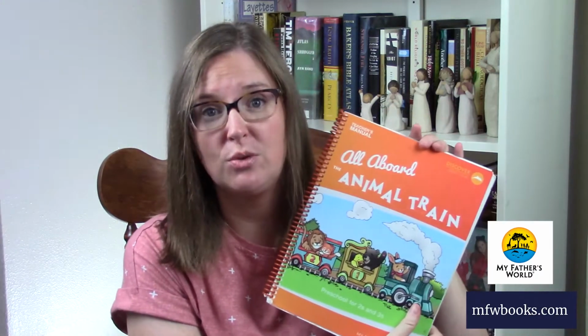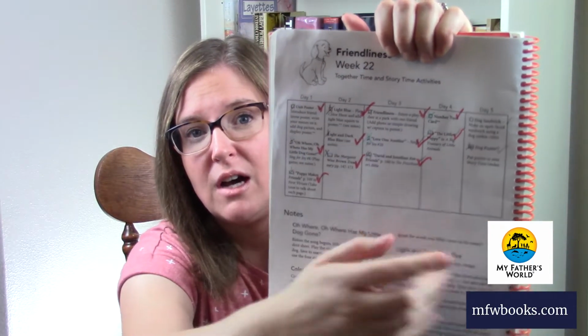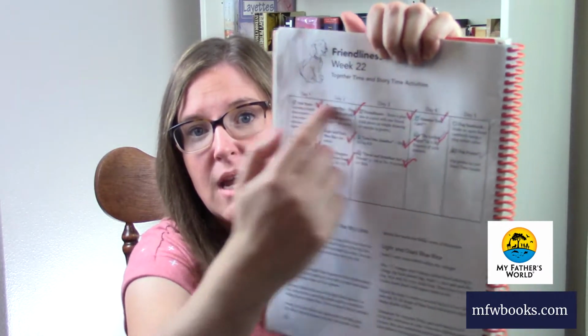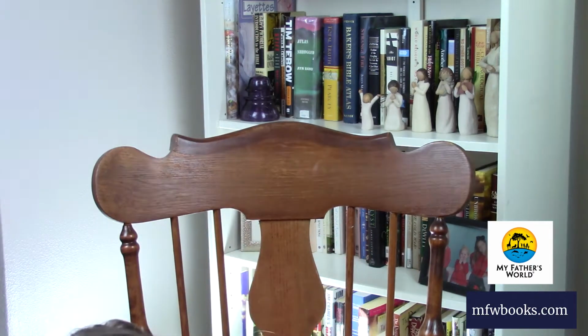Okay, here's your last one. This is their preschool one, All Aboard the Animal Train. Now this one you'll see is very well loved. We have used this one. I've taught 5 kids with it, so it is very well loved. As you can see, this one's very simple, but again, it's that same idea across the grid. You start on Monday and work your way across, and it's just a little bit more simplified. Now that you've got a quick overview of the grid, let's walk through one of them together.